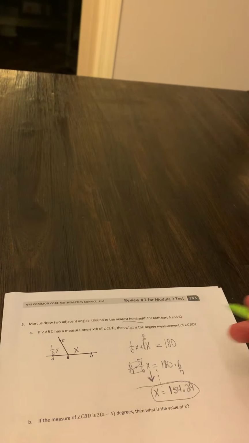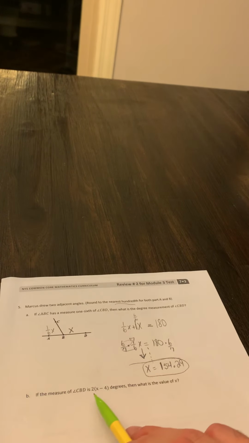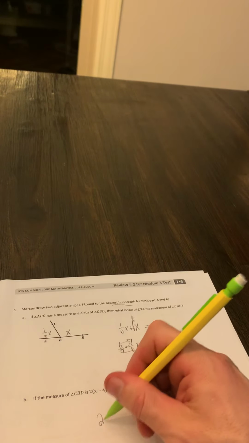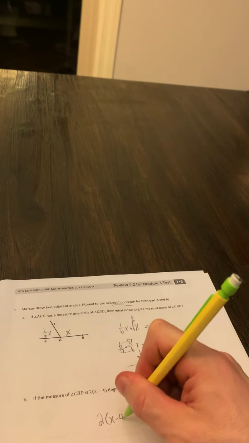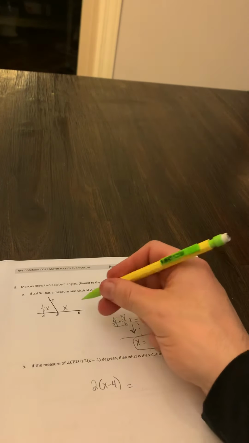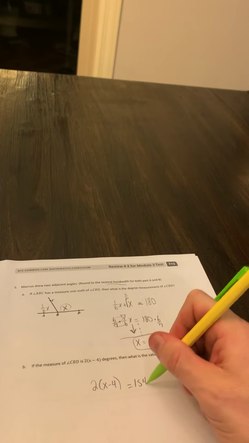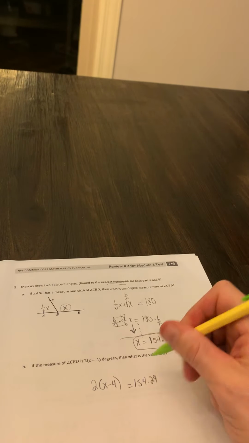Okay, so that's the measurement of angle CBD. So now it says if the measure of angle CBD is 2x minus 4, so 2 times the quantity of x minus 4, that angle measure, this is 154 and 29 hundredths.